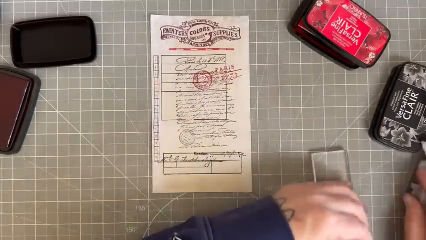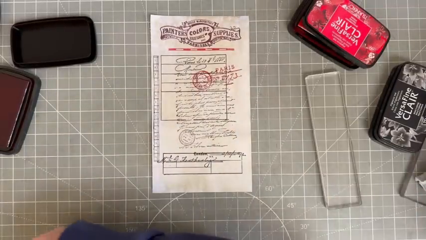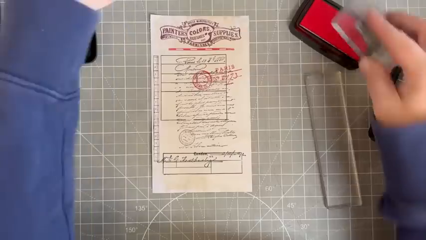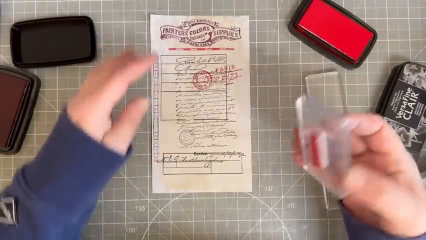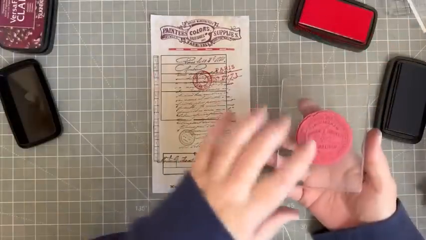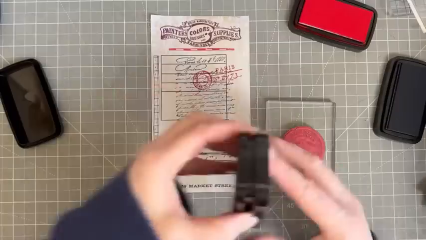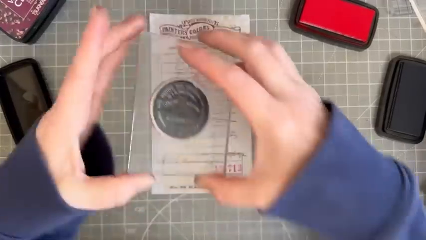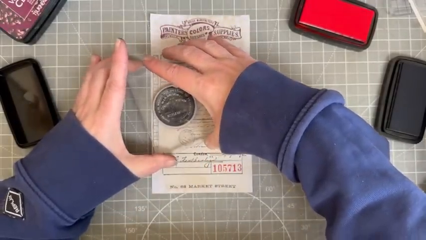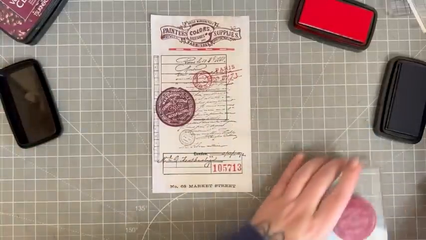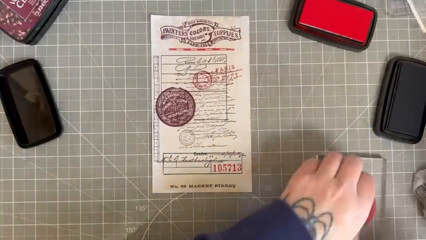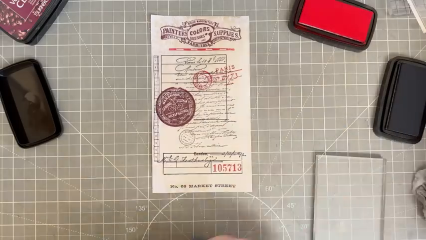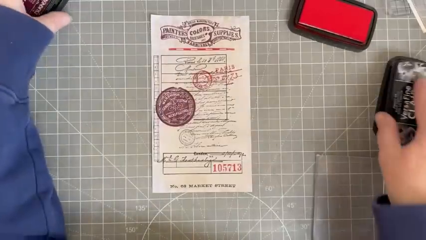Now on Etc. we've got this number here, and I don't know where my little block has gone. So again, I'm going to do that in the red, and then I've got the seal as well, and I'm just going to stamp that down just there. Oh, look at that. So cool. It's so cool.